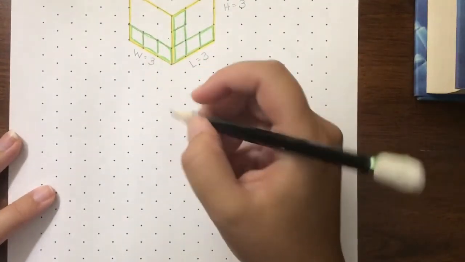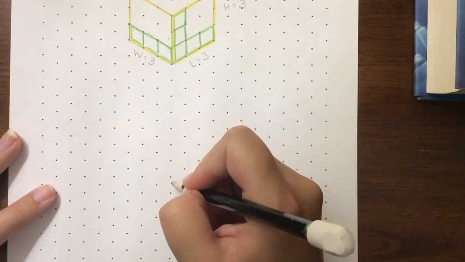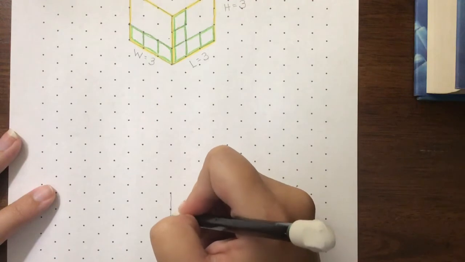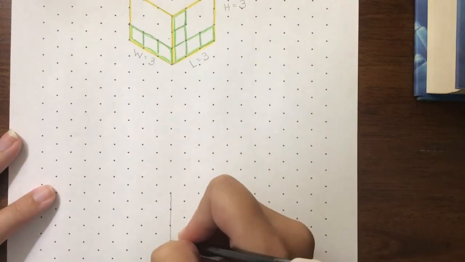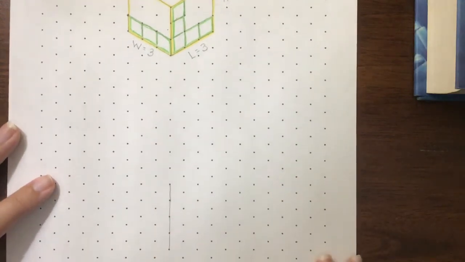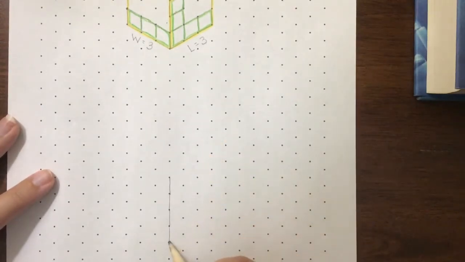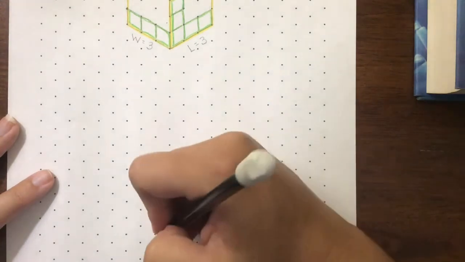I'm going to start with a height. Make sure I give myself plenty of space to come up later. 1, 2, 3, 4. So there's 4. And then I'm going to do the length of 4 and the width of 4.